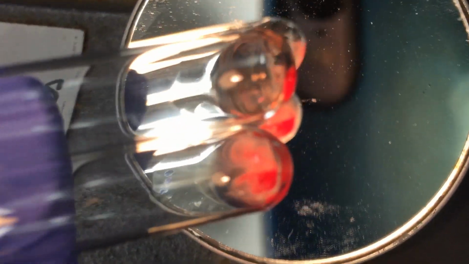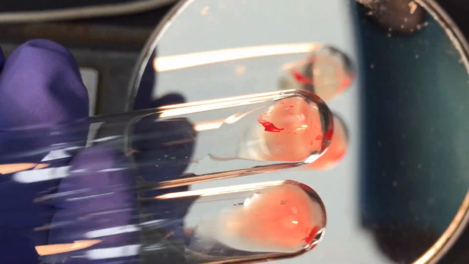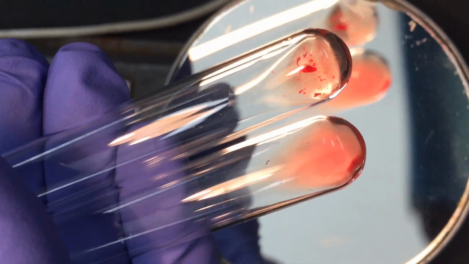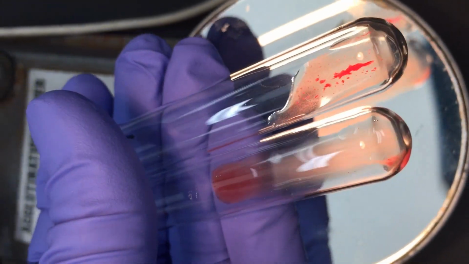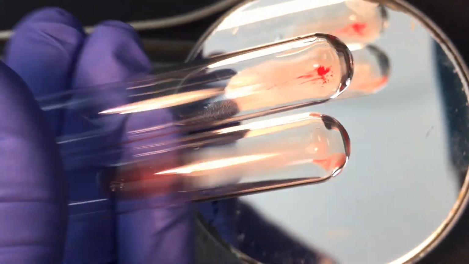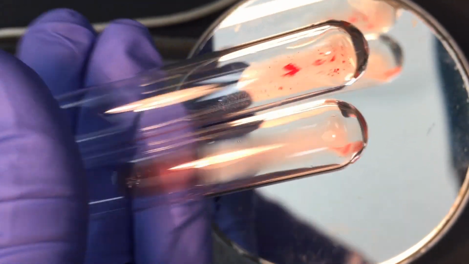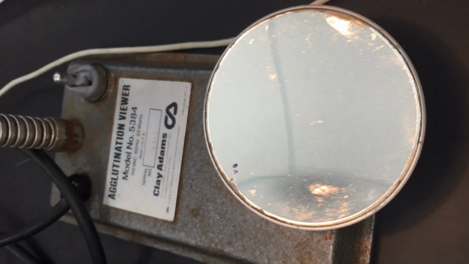Tubes 3 and 4. Remember, we're looking for an antibody in our serum. Okay. So grade agglutinations. This would be room temperature or RT saline.